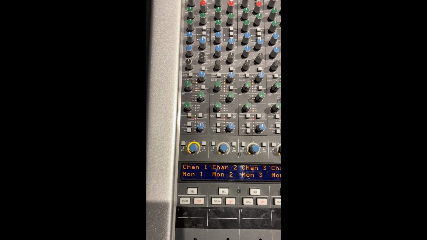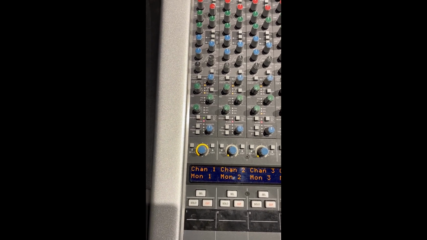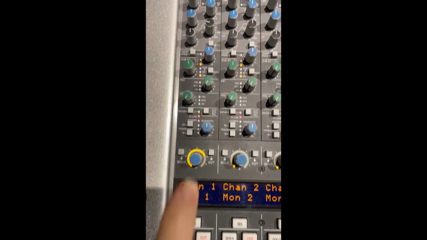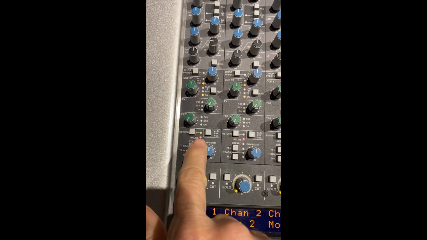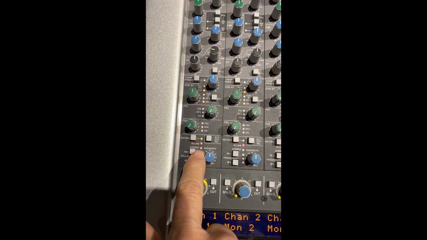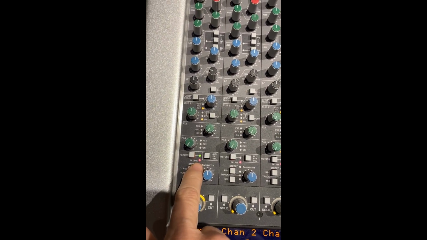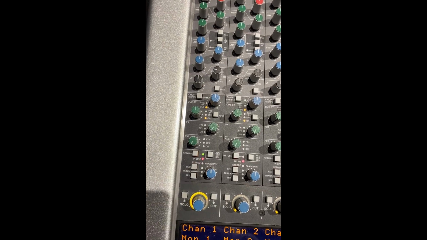There are several ways to tell what the channel's mode is currently. The first way is on this channel 1: you can see that inline is red and stereo is not lit up. So it's not in stereo, and the inline is red instead of green, so it's not in inline mixing mode, it's in inline tracking mode.